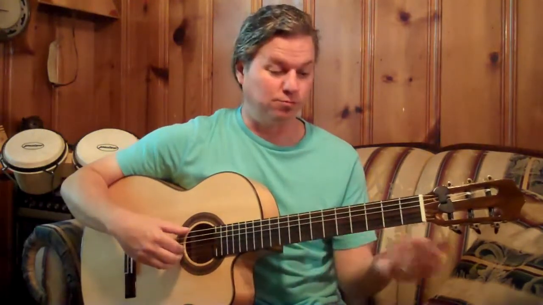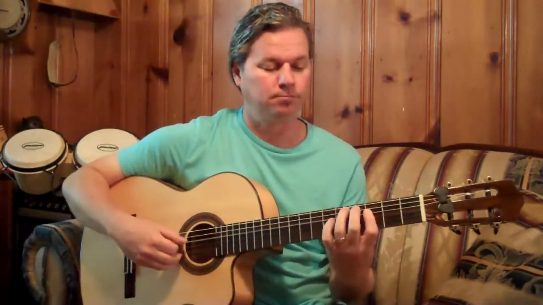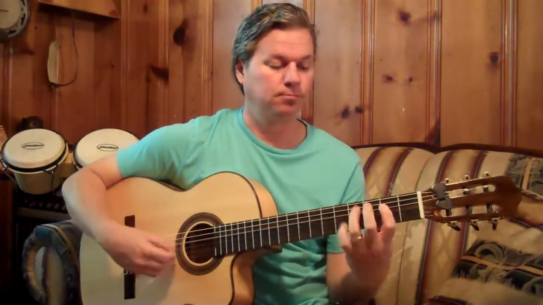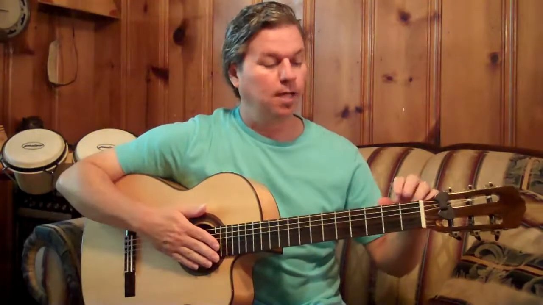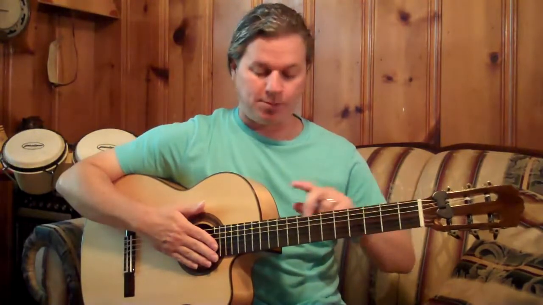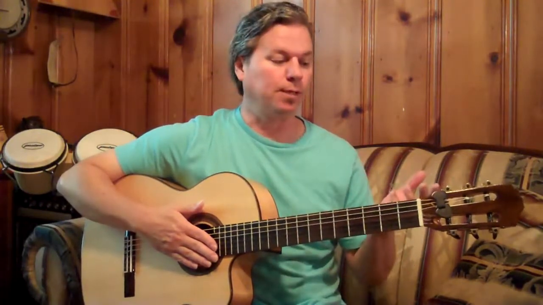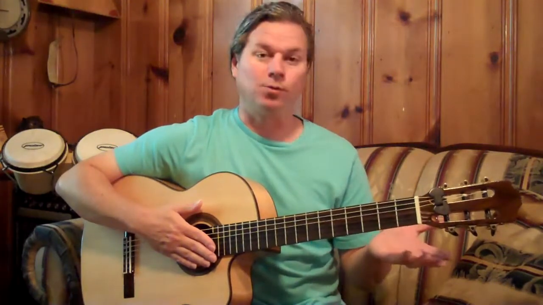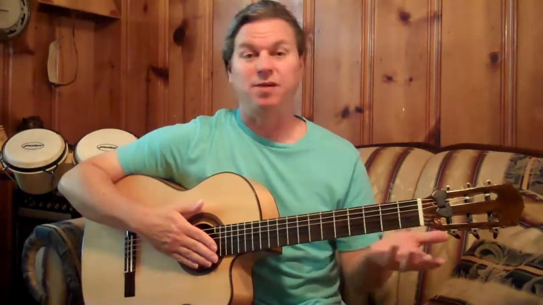or the key of G or A major, if we know the note names along the low string, then we can apply that knowledge to the scales that we know and the chords that we know, and we'll be able to play just about anything.